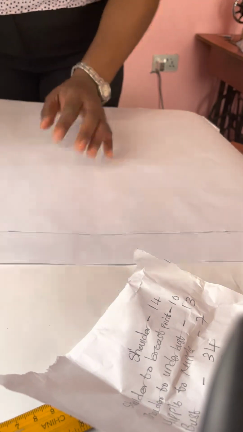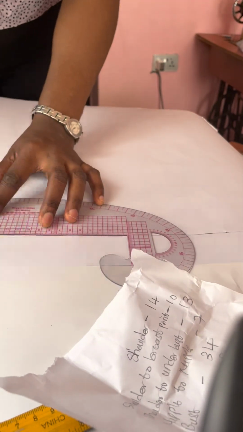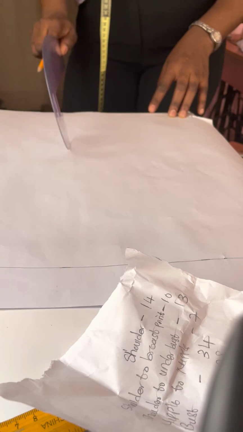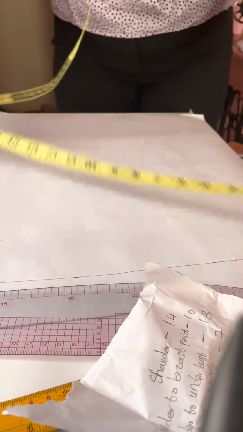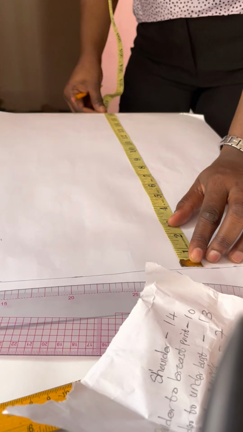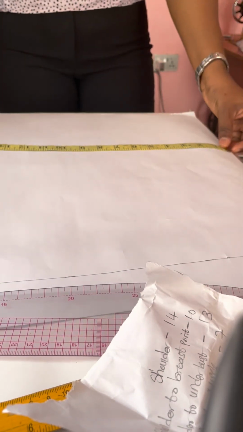So right now we have a box. Let me recap. From here to here is your half length. Here to here, half length. The half length we're using for this tutorial is 16. Now this is half of our bust measurement. Let me show you again. Our half length is 16. Our bust divided by 2 is 17.